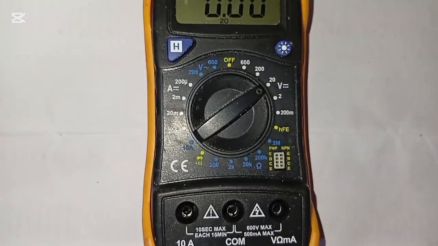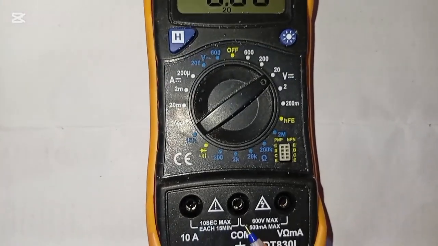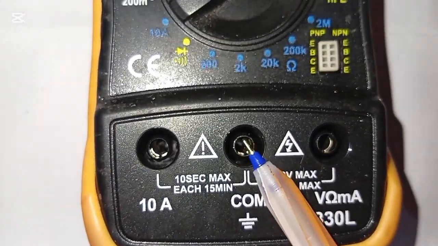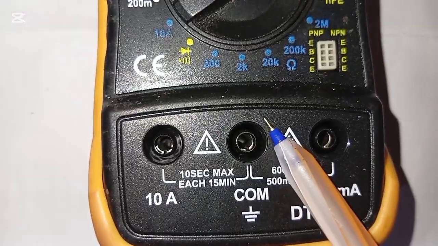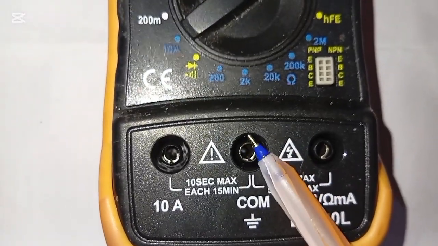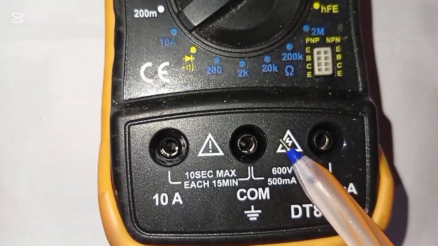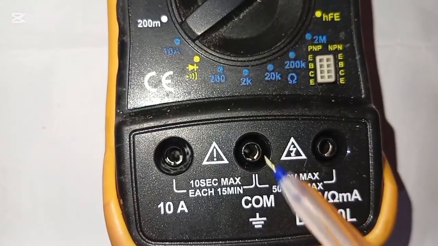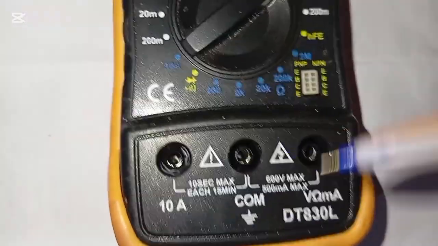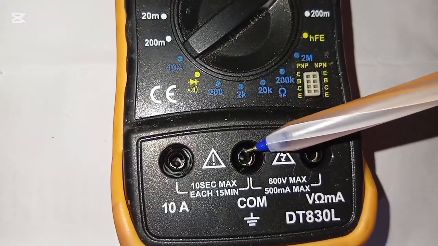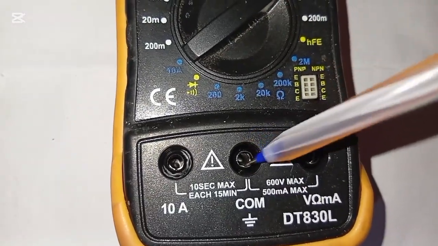We have number one, the common. This common here. This is the neutral in alternating current or AC, and it's ground for the DC current. This is where the black test lead is always connected. So the black lead or probe is always connected here.